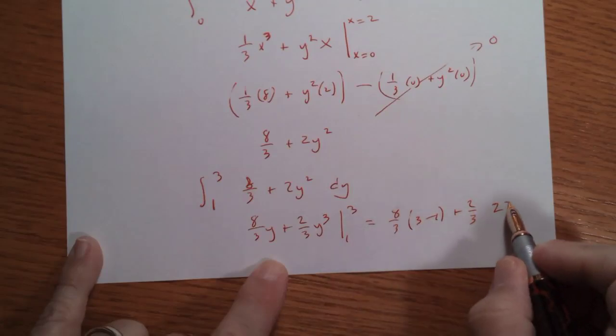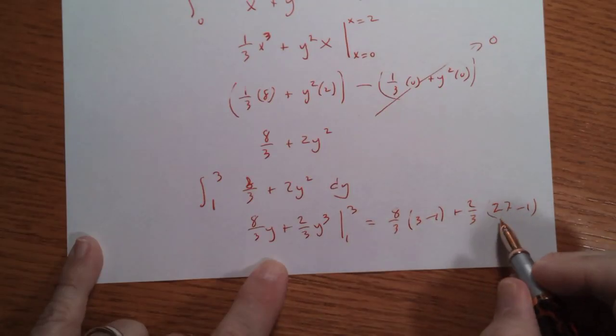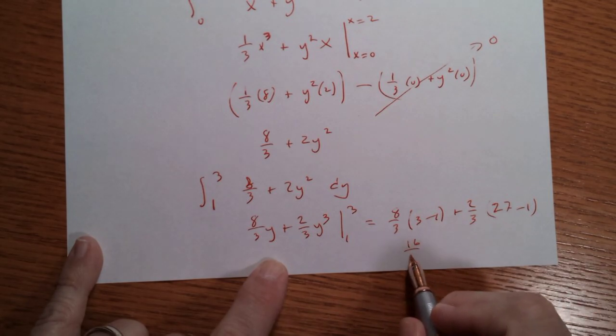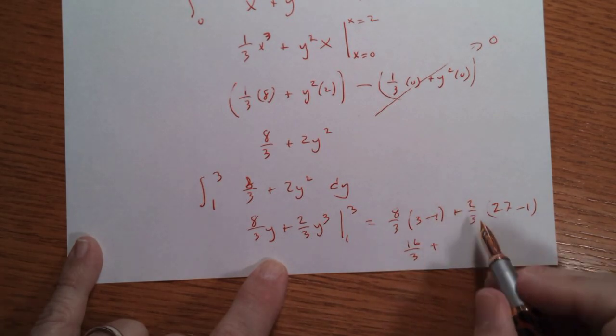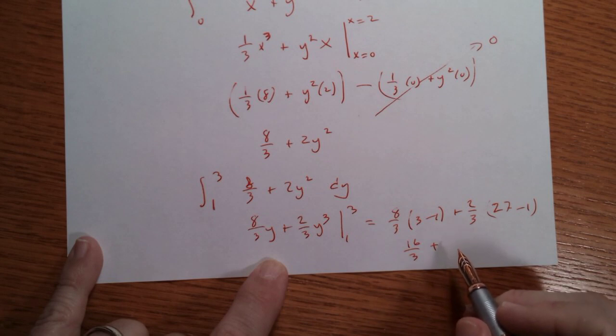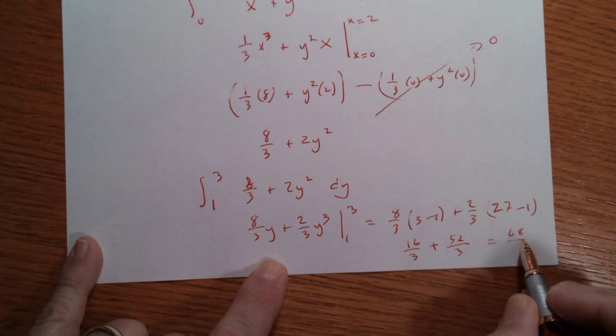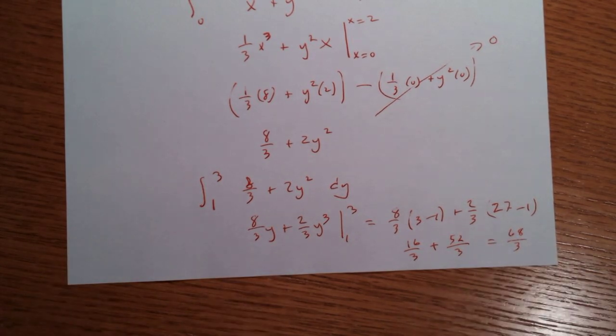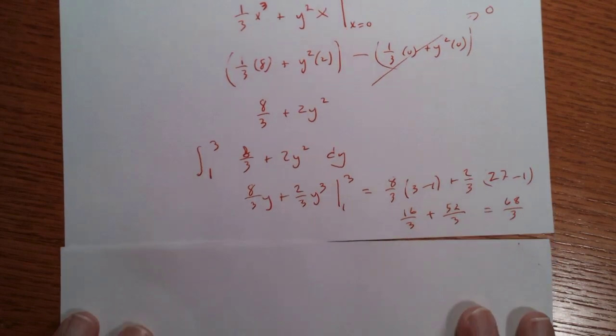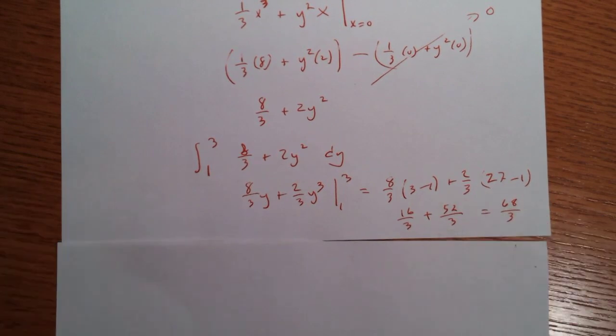3 cubed is 27, minus 1 cubed is 1. So that's 16 over 3 plus 26 times 2. 26 times 2 is 52 over 3. That's 68 over 3. I claim that's the right answer. That's the volume under the paraboloid.